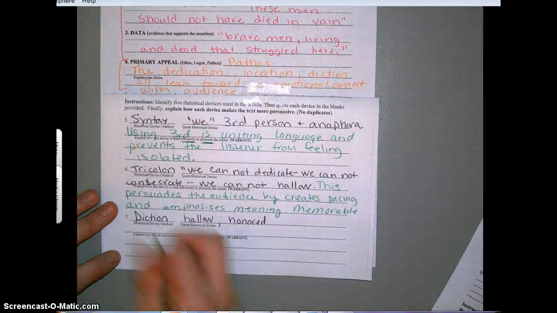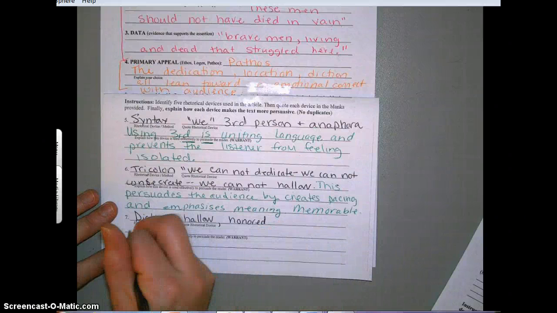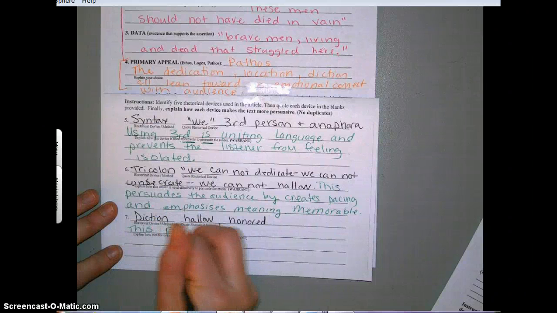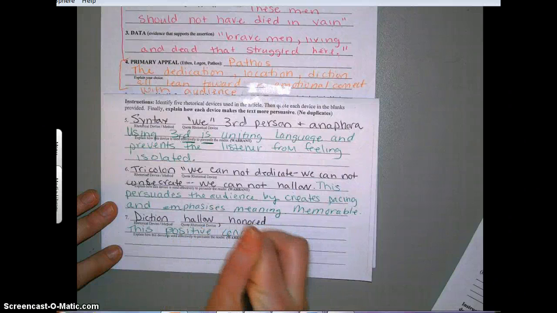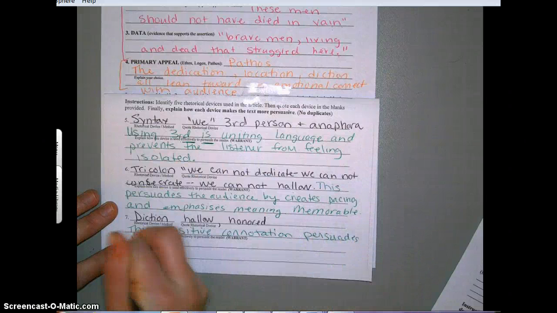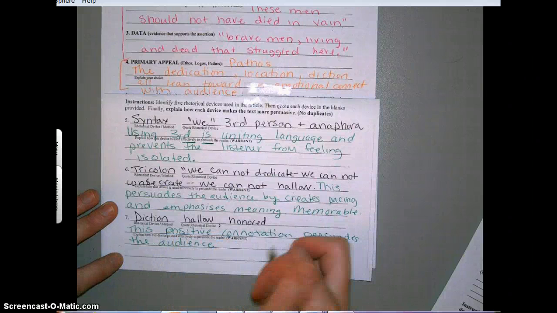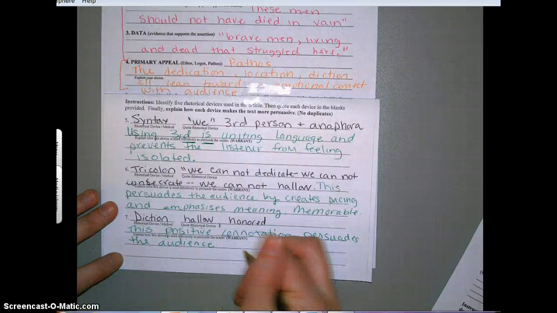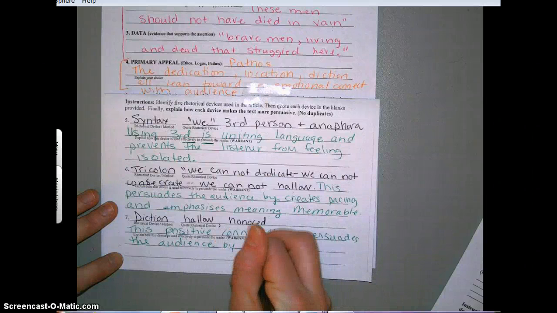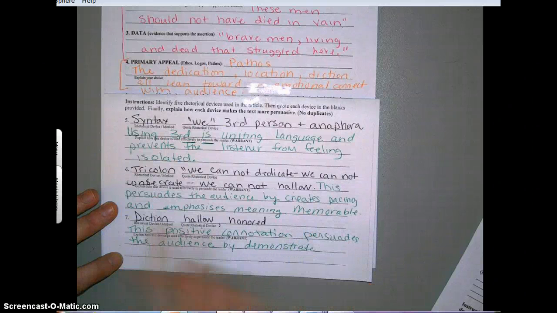When you discuss diction, you should always discuss connotation. So is this positive or negative? It's hallowed, it's honored, that would be positive. So whenever you discuss diction, you would say this positive connotation persuades the audience. And the way that it persuades the audience is that it helps them to understand the respectfulness. There's a reverent tone. So by demonstrating respectfulness and then creating that respectful tone, you can always take diction to connotation to tone.